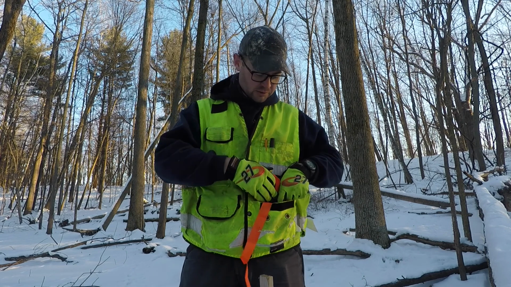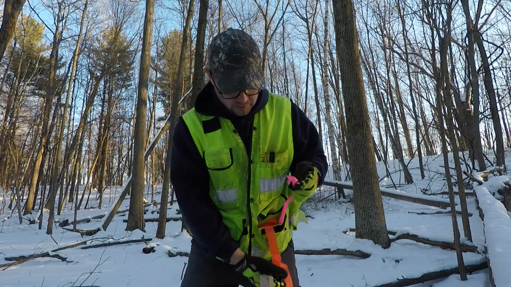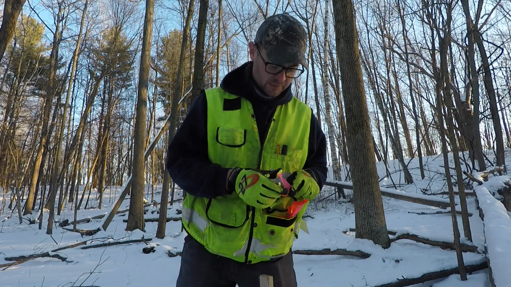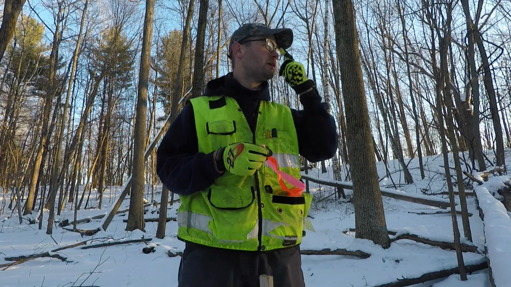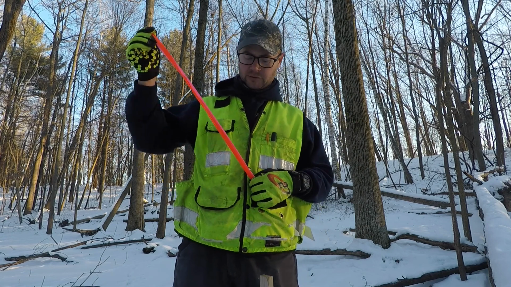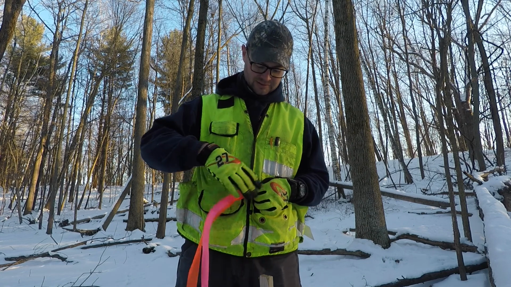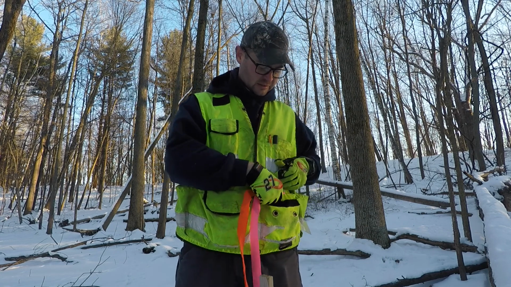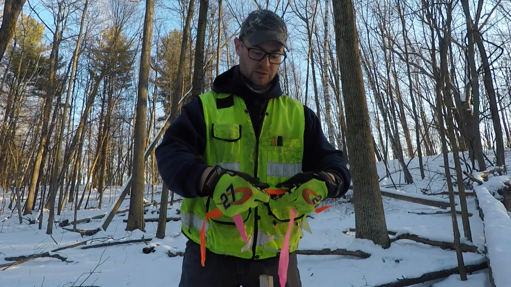Let's put a little extra color on this one. I am colorblind. If I put this pink ribbon in a tree, I get 20 feet away and it basically disappears. This is known as orange ribbon.